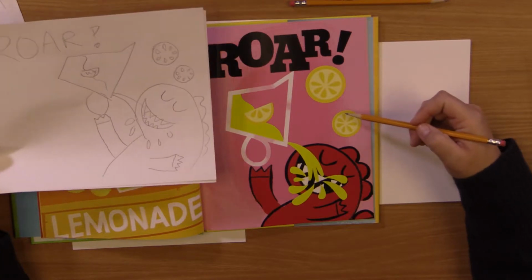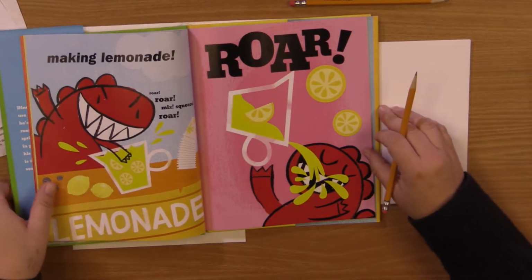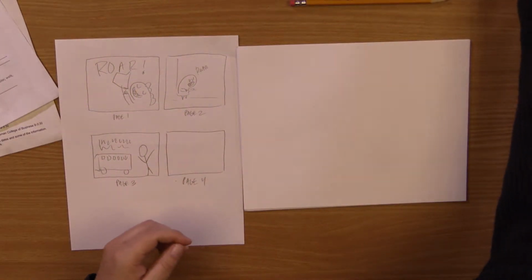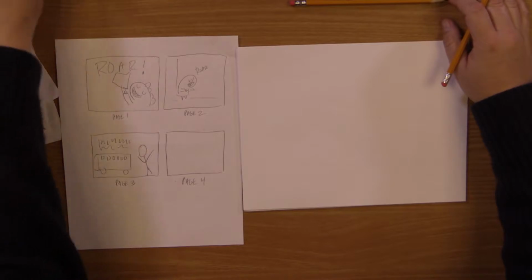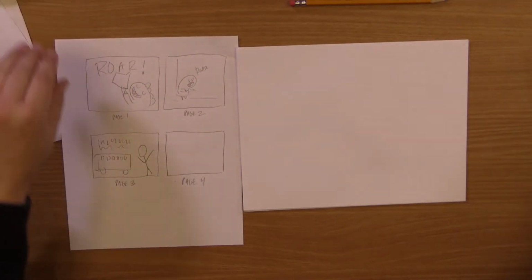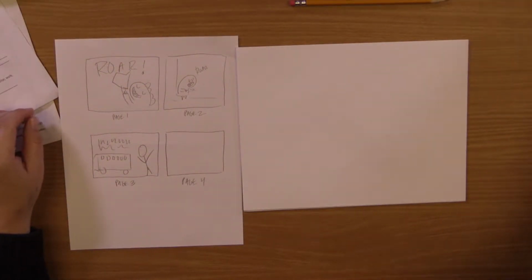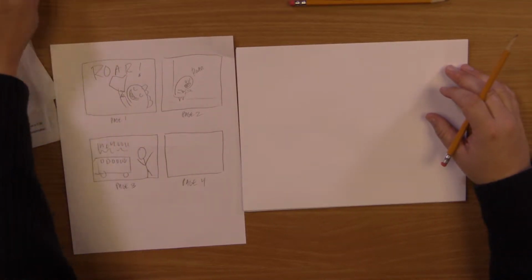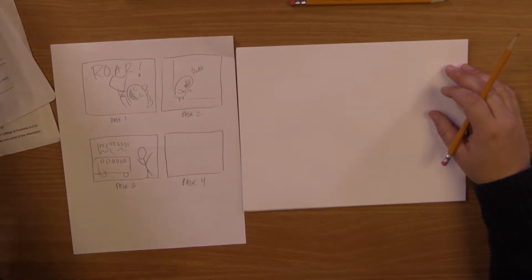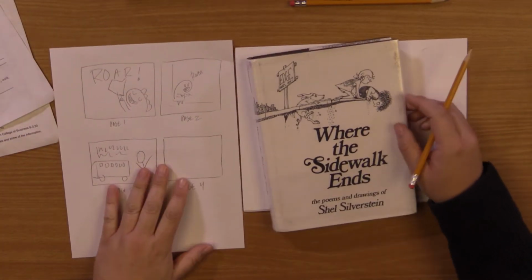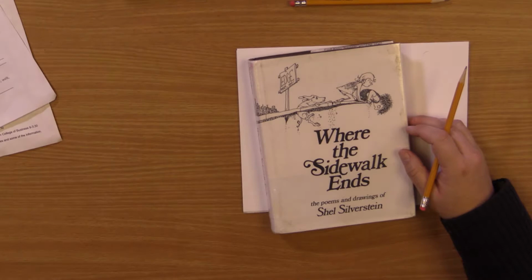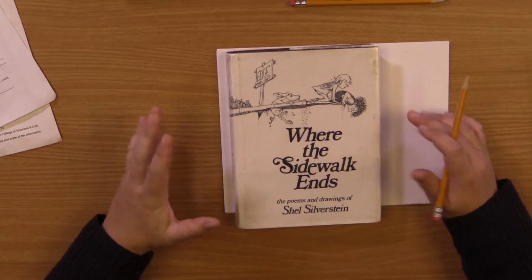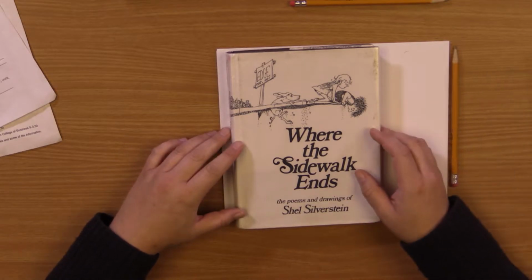All right, so I'm glad we have a little bit of an idea for that. Now let's look at chapter books for a second. Chapter books are just as important. For chapter books, you want to keep in mind that we are going to be dealing with a lot more words than what we typically would. And let's see. Well, let's look at Where the Sidewalk Ends, okay? This is not a chapter book, but this is a book of poetry. And I want to show you how this is laid out, because it's similar to a chapter book.